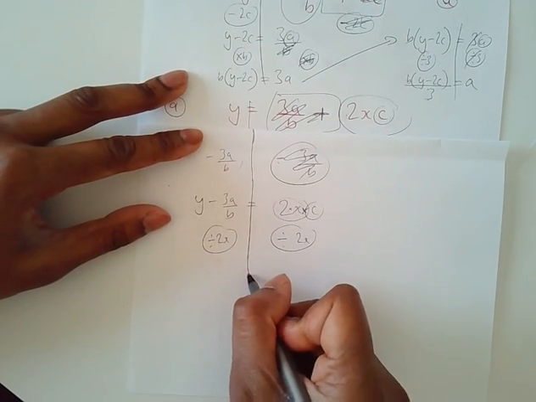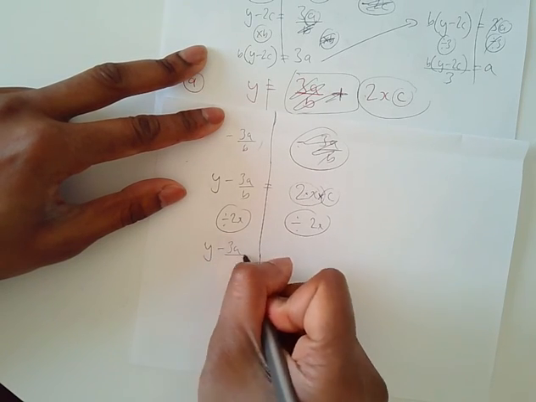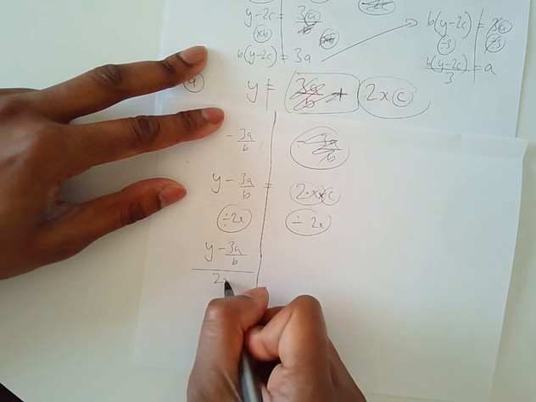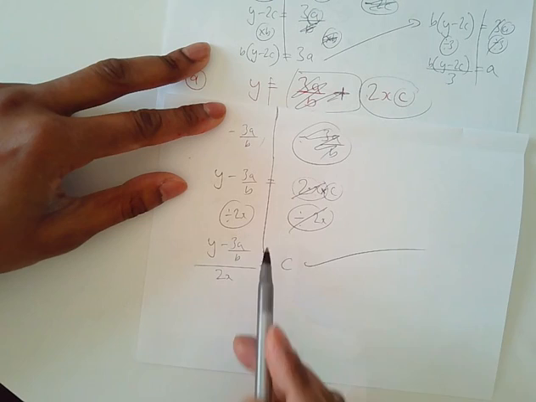So what will that look like now? It'll look complicated probably, but still correct. Right, so I'm dividing everything by 2x. There you go, subject of the formula.